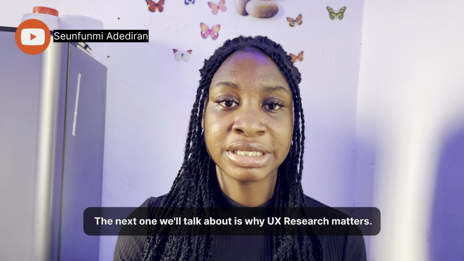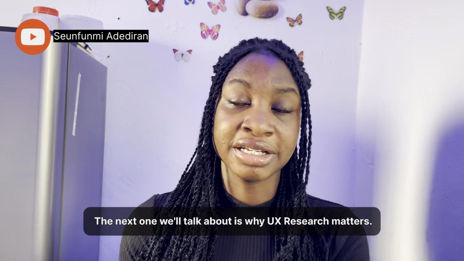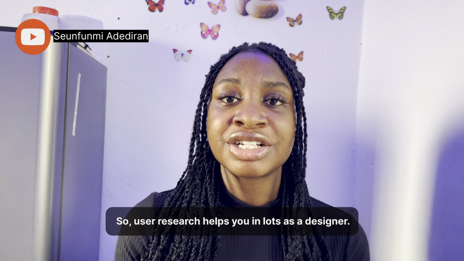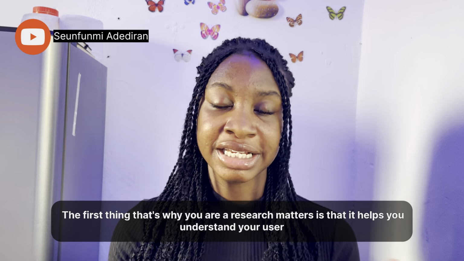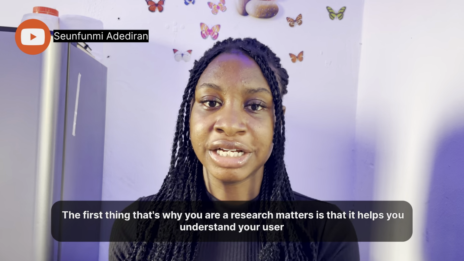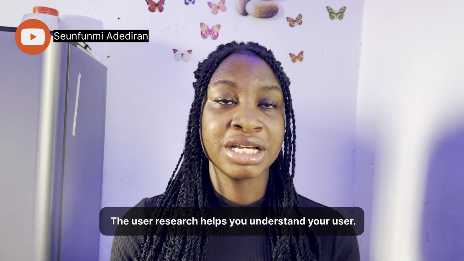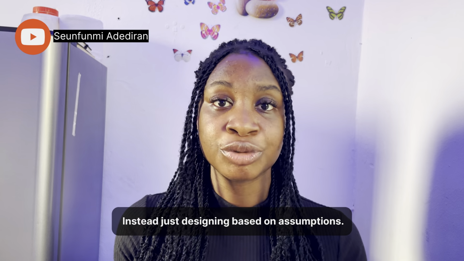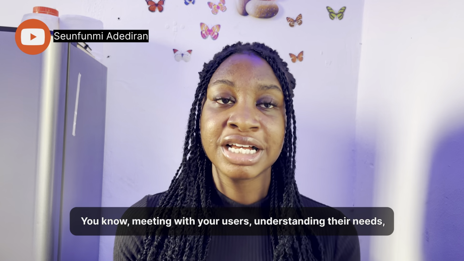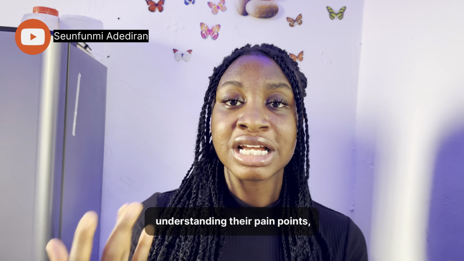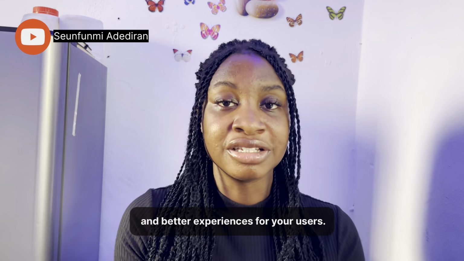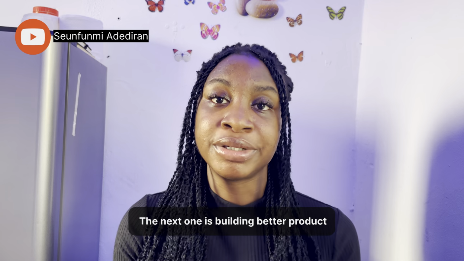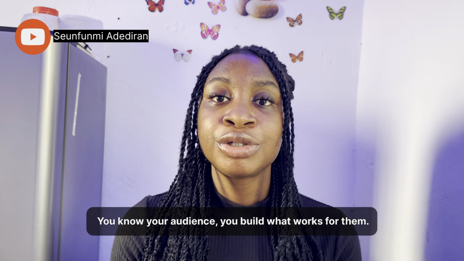The next thing we're going to talk about is why UX research matters. User research helps you a lot as a designer. The first reason is that it helps you understand your users instead of just designing based on assumptions. Meeting with your users and understanding their needs and pain points will help you design better interfaces and better experiences for them. The next one is building a better product. When you know your audience, you build what works for them.